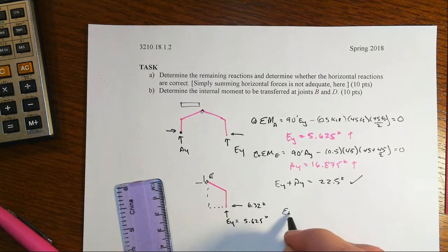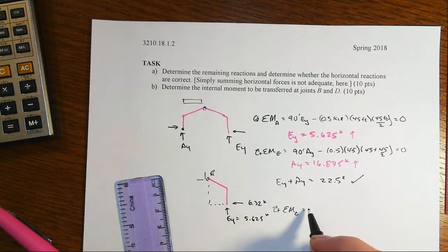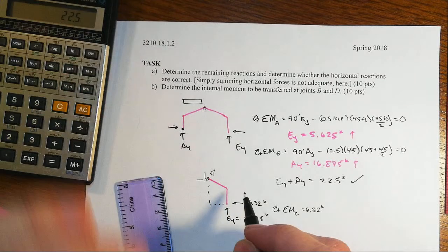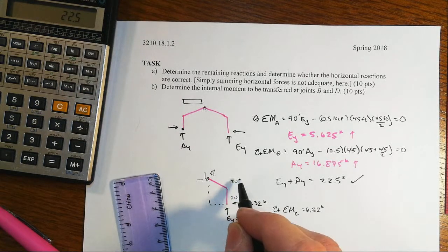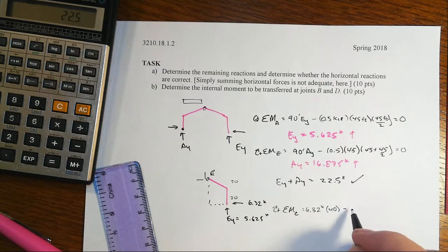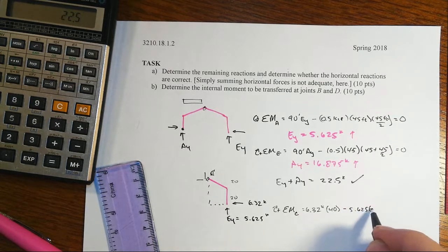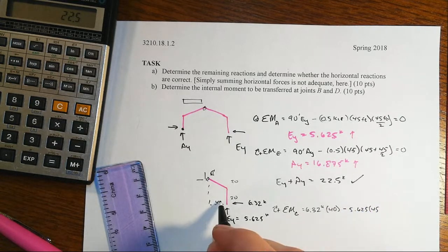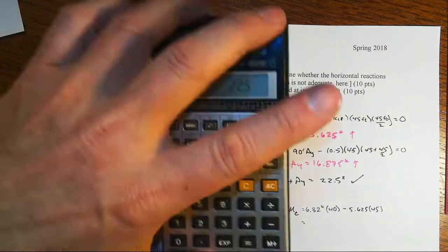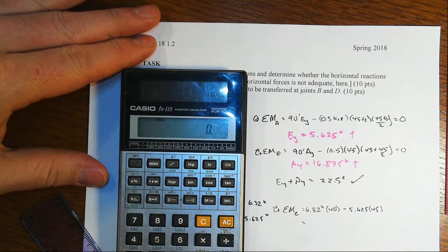If we sum moments about point C, and let's take clockwise positive, then we'll have 6.32 kips, and then the heights here are, we've got 20 feet and 20 feet, so that'll be times 40 feet, and then that's got to be equilibrated by 5.625 times the 45 that we have over here. Not really drawn to scale, is it? And so let's see if that works out to be 0. Boy, I sure hope it does.